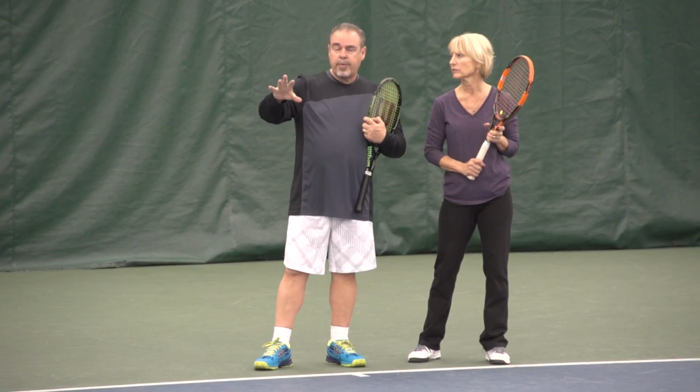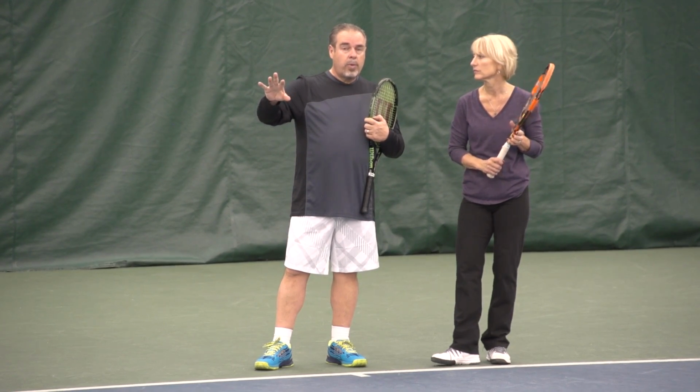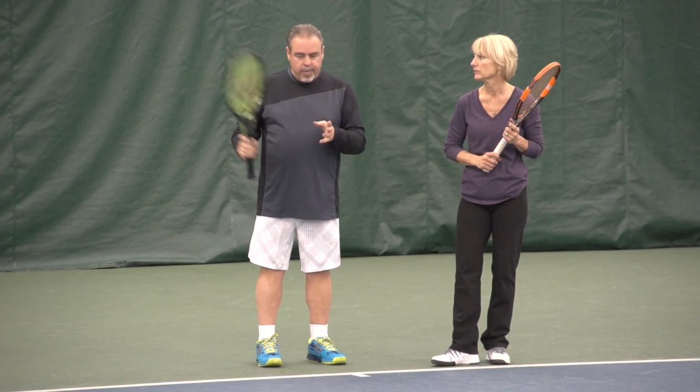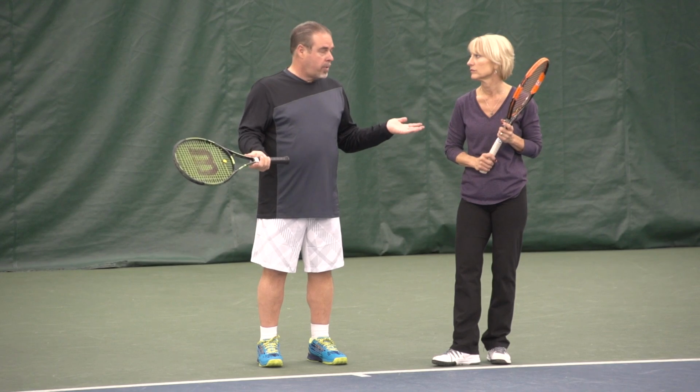And this is a paradigm shift for a lot of rec players. They don't really do that. They really measure themselves based on, if I'm hitting it hard, it's going in, I'm playing great. And that's a really shallow way to look at it, all right?